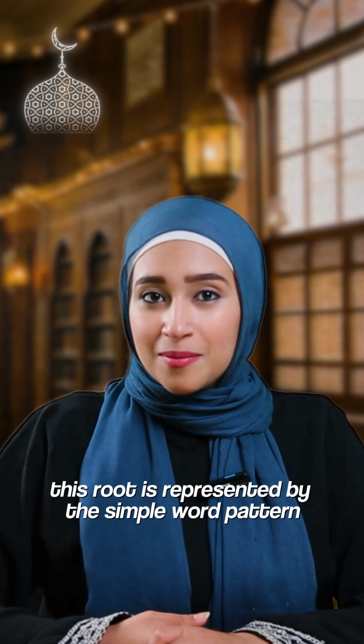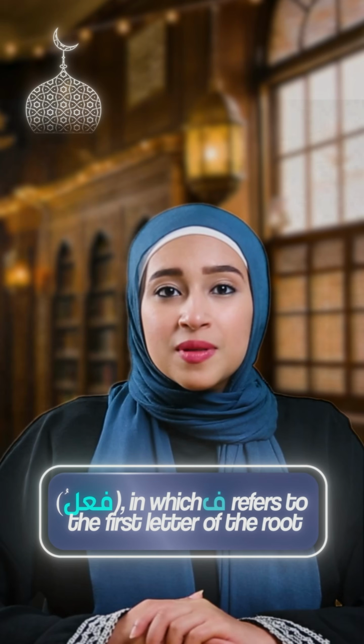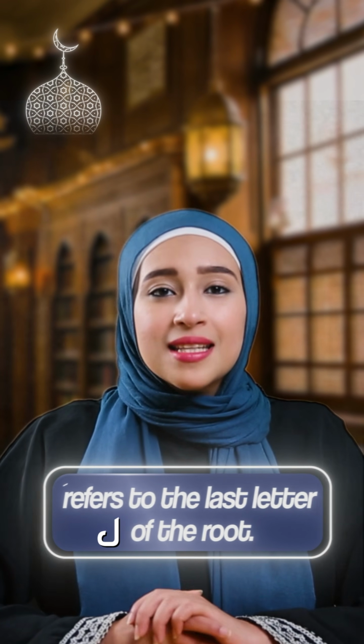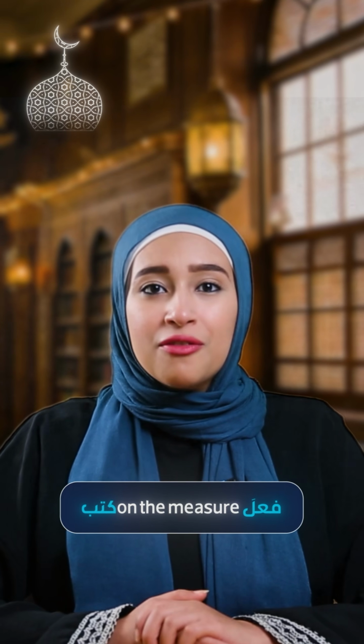This root is represented by the simple word pattern فعل, in which fa represents the first letter of the root, ayn represents the second letter of the root, and lam represents the last letter of the root. For example, كتب on the measure of فعل.